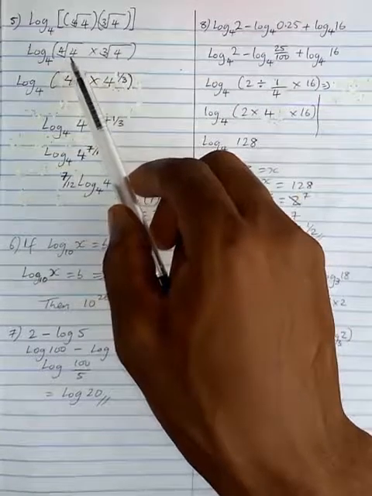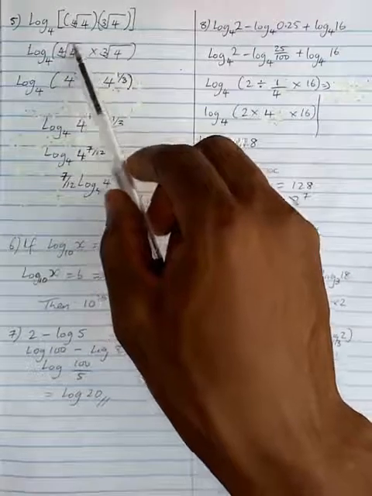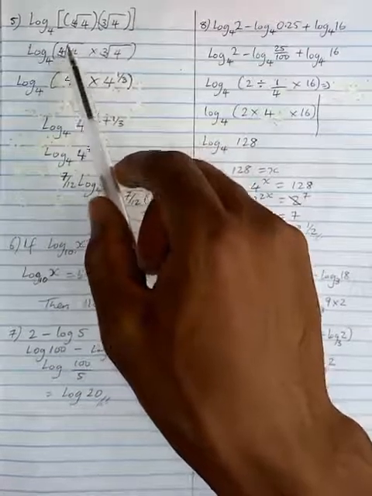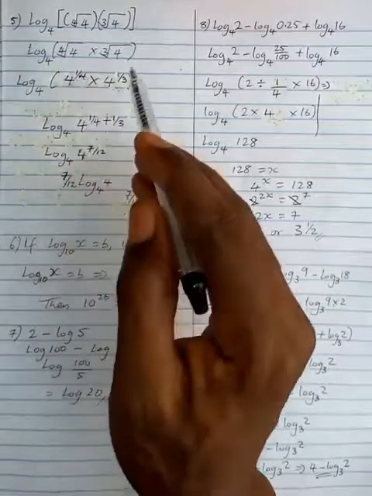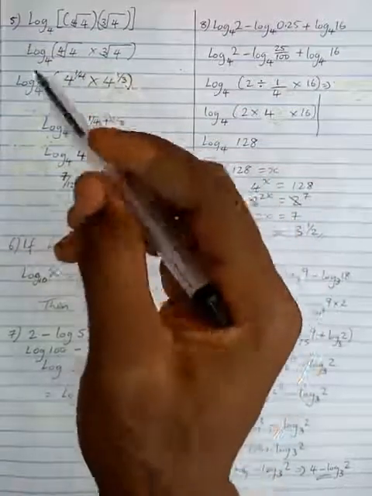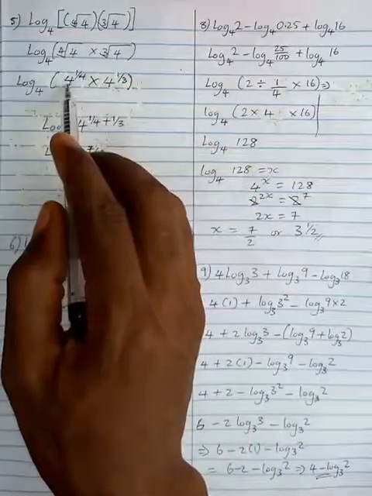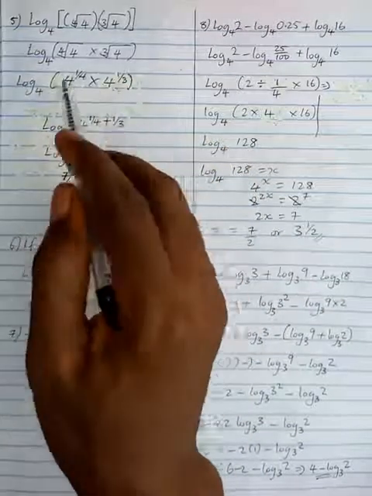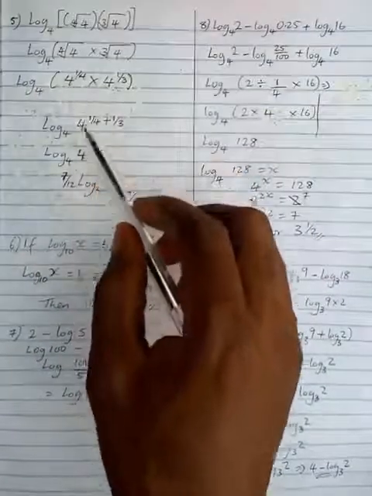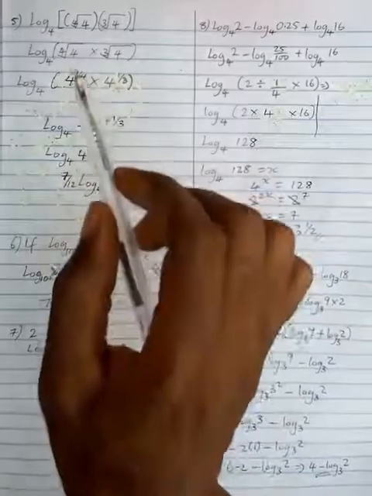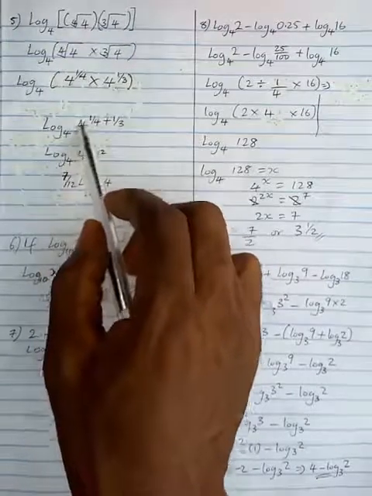Now, referring to laws of indices, where we treated fractional index law, which involves roots, we said that this fourth root means 1 over 4, and this third root means 1 over 3. The 4 here is for this 4, the 3 here is for this 3. Now that we have the same base, we can apply the multiplication law of indices, where we take one of the bases. The reason we are following this method is that our target is to make sure we have 4 and 4, that is, logarithm of 4 to base 4, which will end up giving us 1.